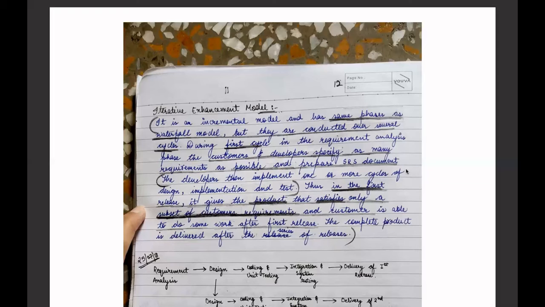The incremental model can be applied in development, minimizing risk and cost of the product.